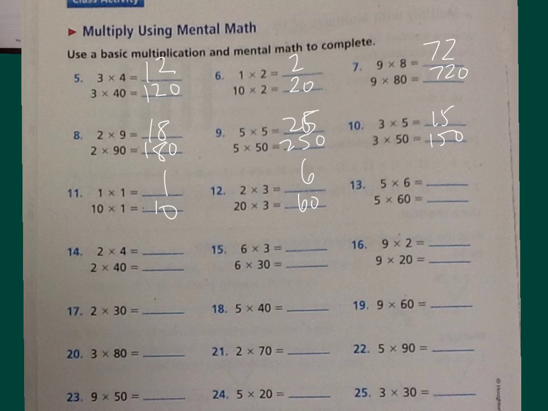Here's one. This is one that confuses people sometimes because 5 times 6 is 30. Notice this is already a 0 there. So when you do 5 times 60, it's 30 with another 0. Okay? You still have to count for that new 0 even though the product has a 0 on it.